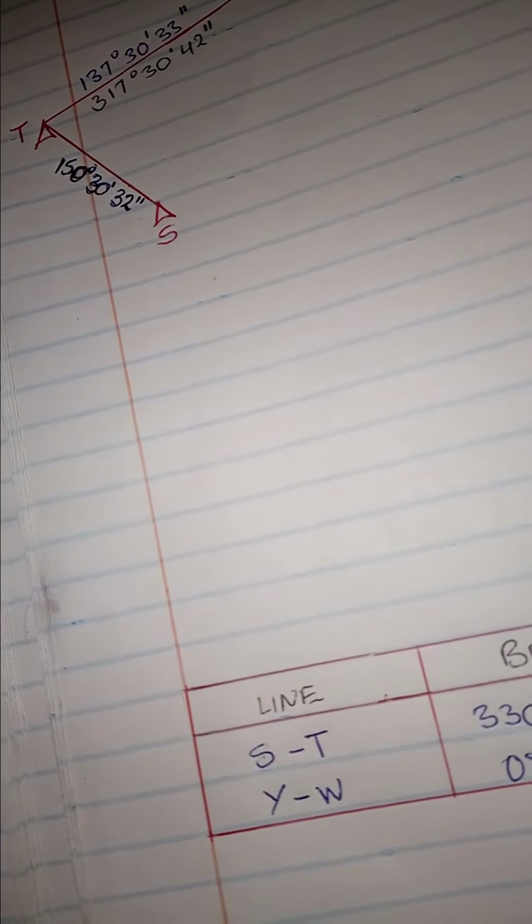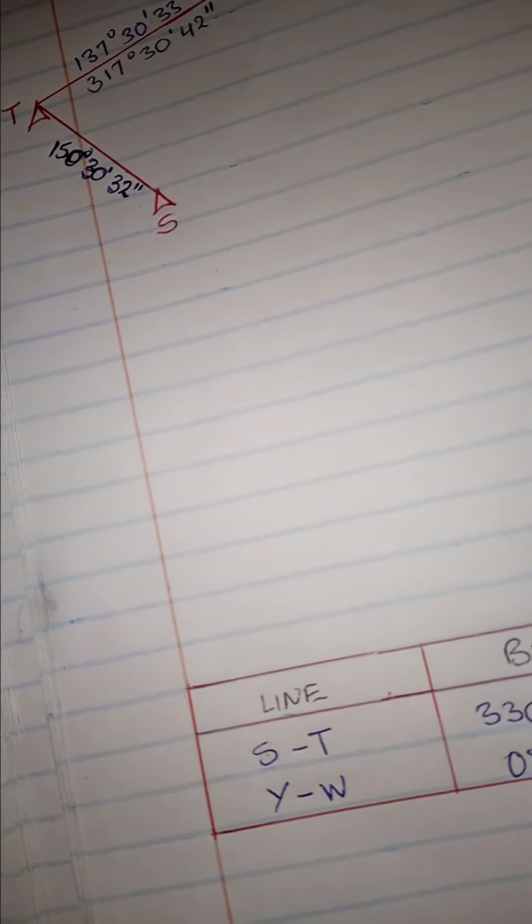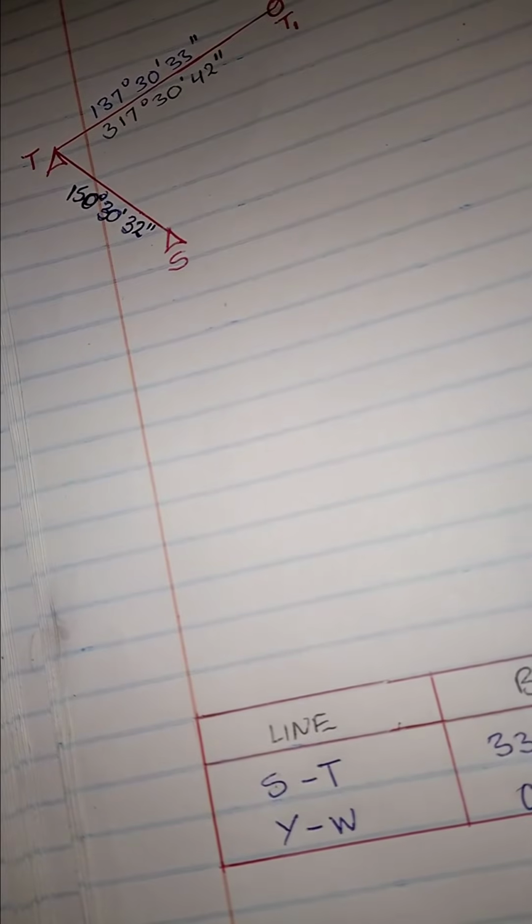This is the reading from T to S, that is the fore bearing of T to S. Point of correction there, so make sure you do that the right way.